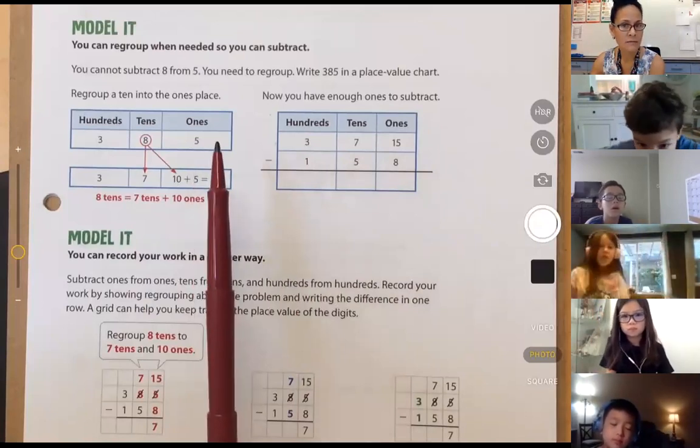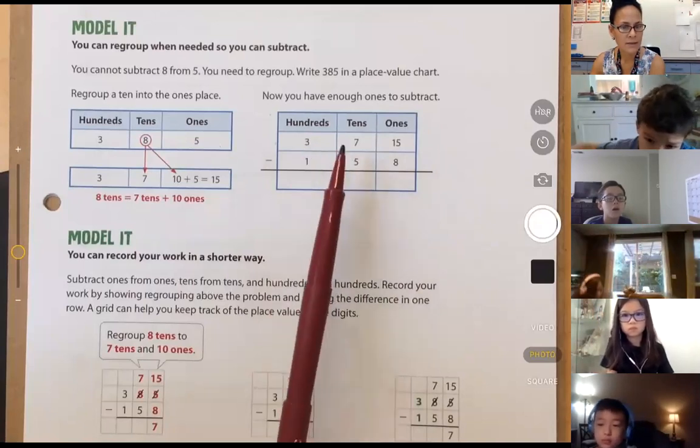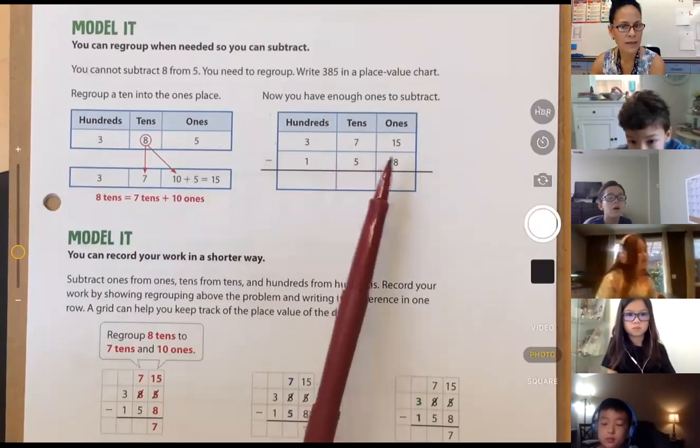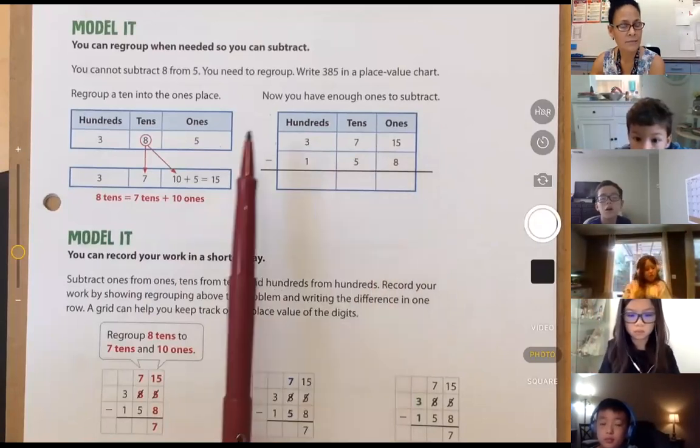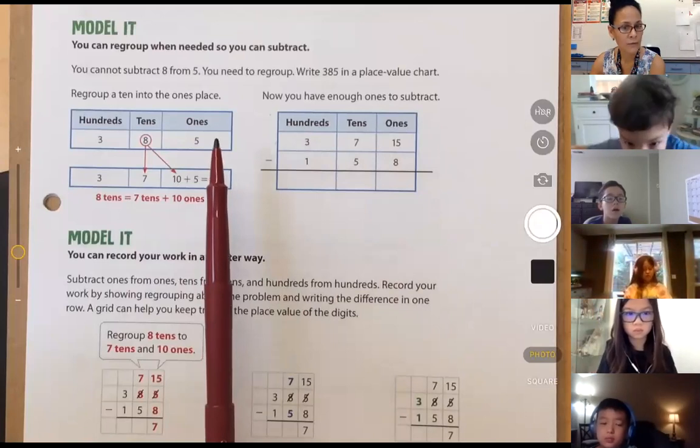Easy to check. You have 300 plus 70 is 370, plus 15 is 385. And yes, it is the same. It would be good to check before you proceed.